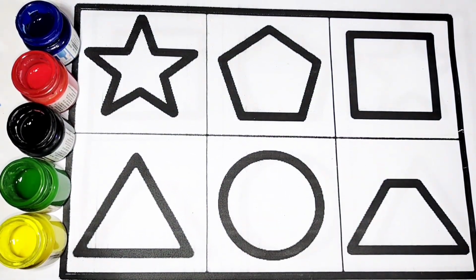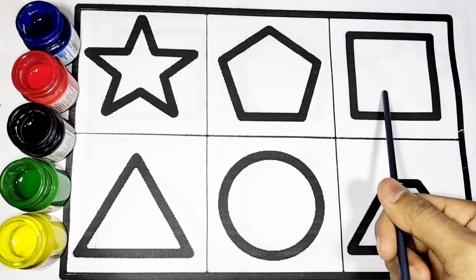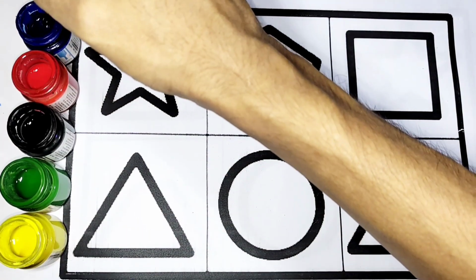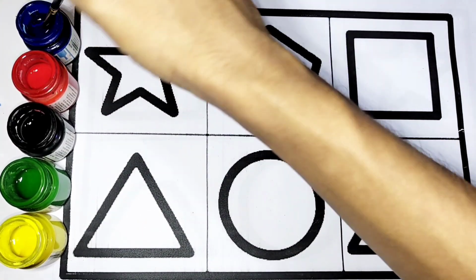Today we draw and color 2D shapes. First we are coloring the shape of star and the next one is pentagon, square, triangle, circle, and the last one is trapezoid. Kids, now we are mixing and using the color of blue.